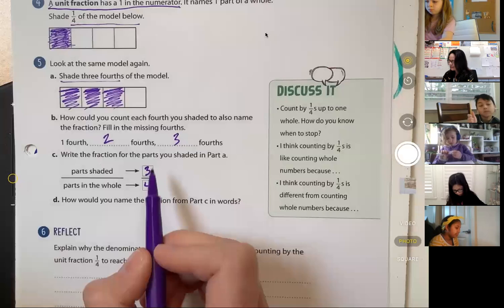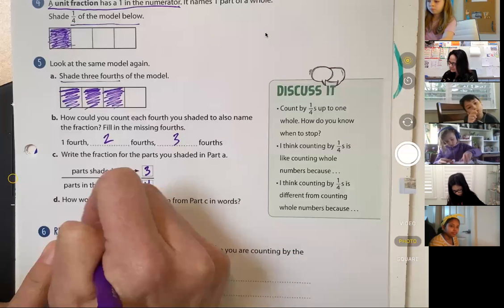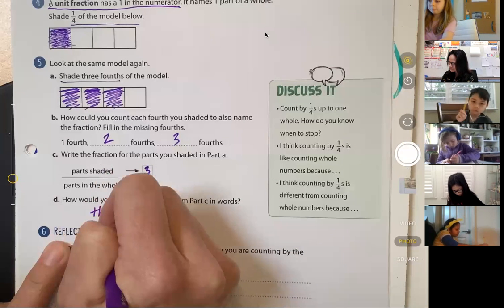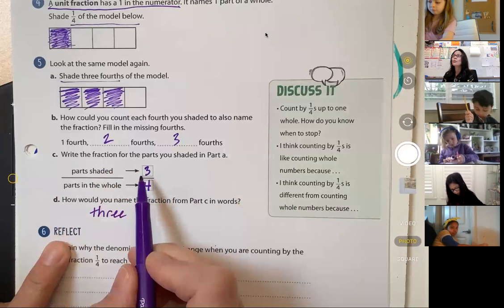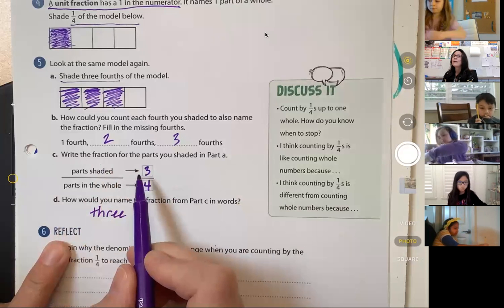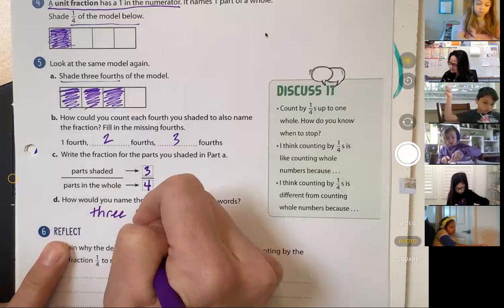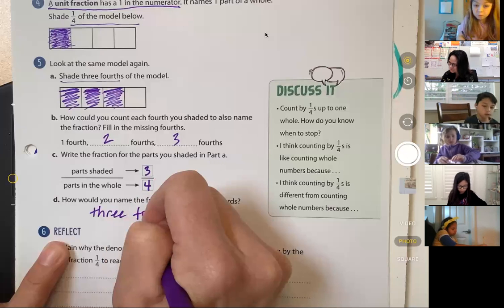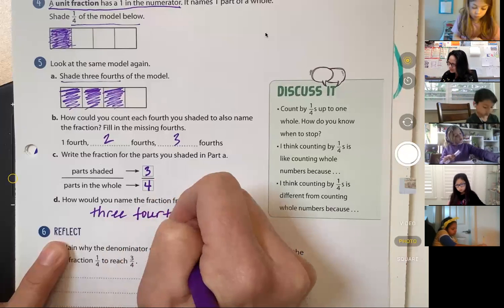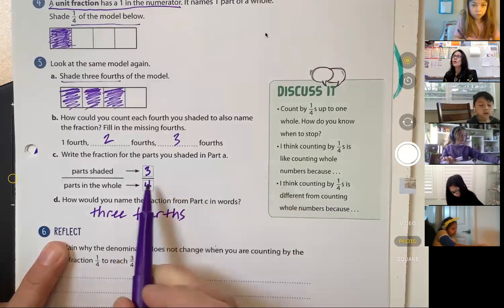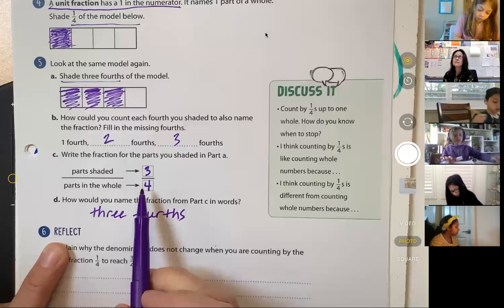We would simply say 3, the numerator, how many parts of the whole we're describing, and then 4ths, because there are 4 parts in the whole, and that's what the denominator tells us.